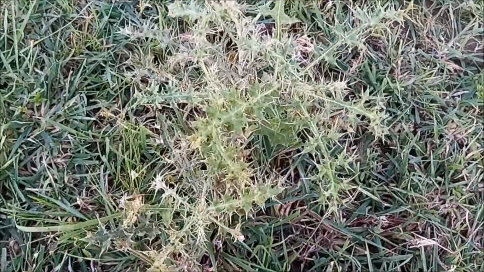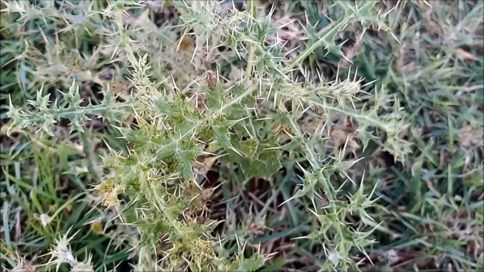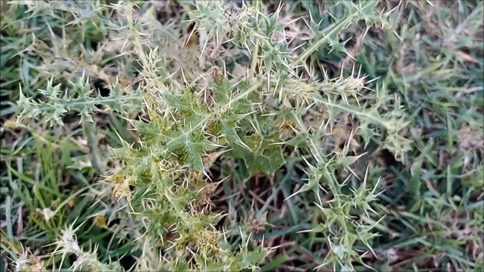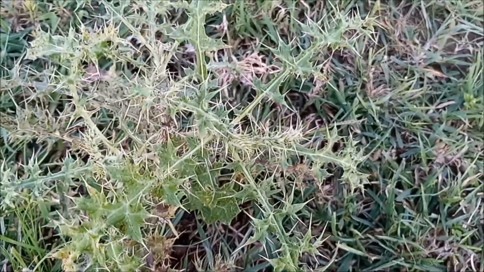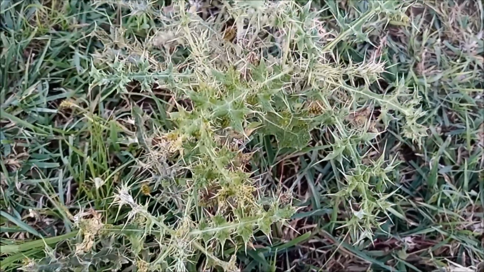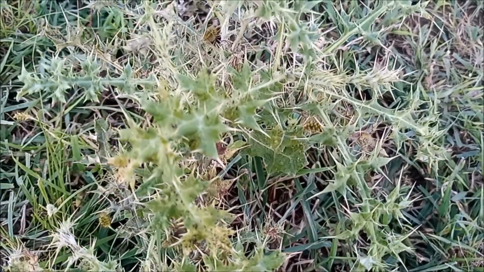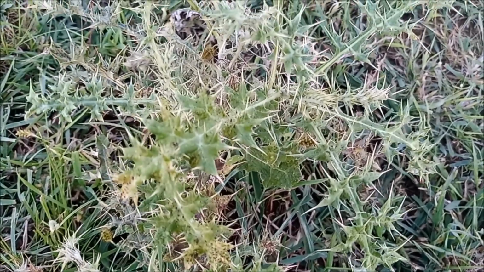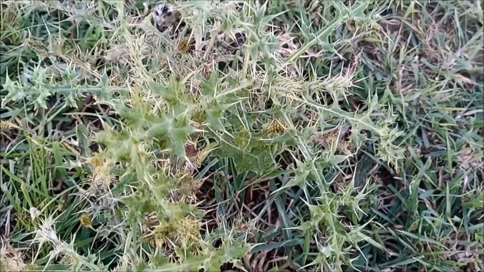So observe this particular specific plant. The leaf margins of these plants are getting converted into spines in order to deter the herbivores. Herbivores cannot easily eat this because of the presence of spines. And carefully observe the spines. Spines are nothing but the modification of the leaf margin. The leaf margin is getting modified into spines so that it will not be eaten by the herbivores.